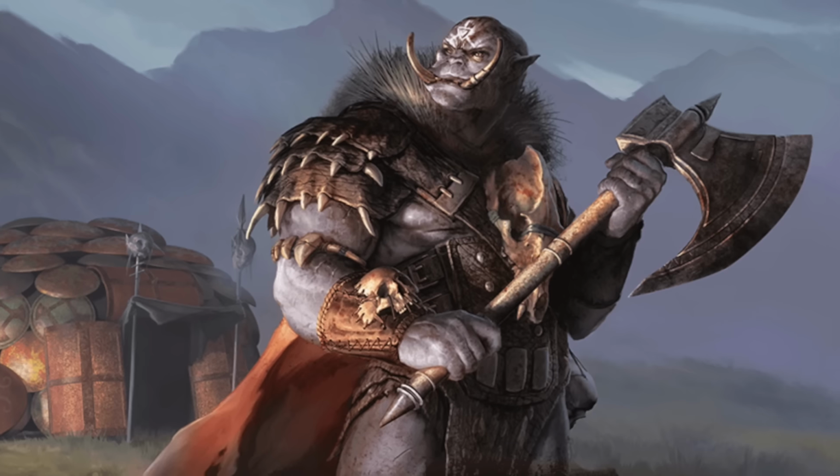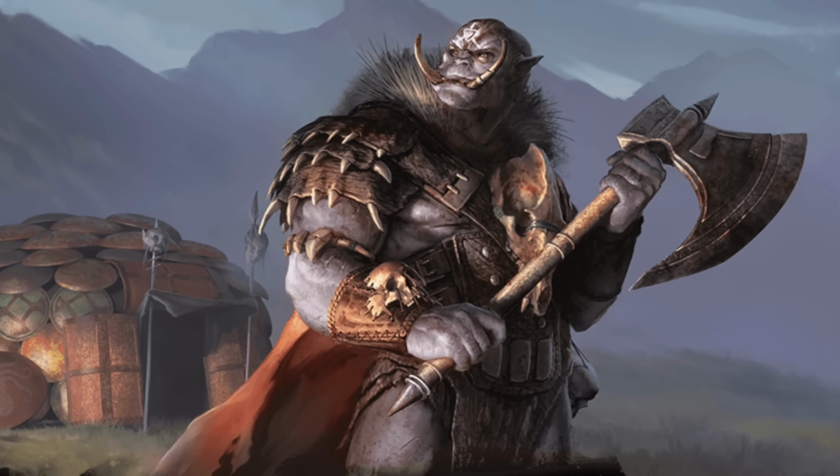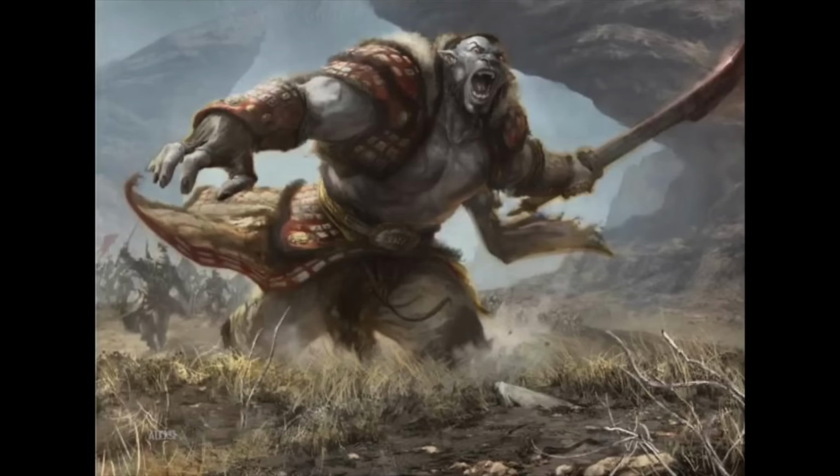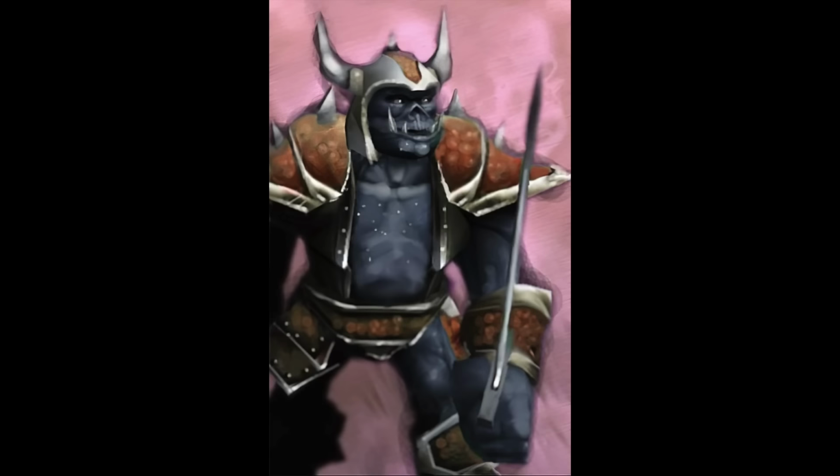It would also add depth and complexity to the orcs as a race in D&D. By playing as an orc, the players would explore the cultural and societal aspects of the race, rather than just focusing on their aggressive nature. This would allow players to create unique and interesting characters that challenge stereotypes and preconceived notions about orcs.